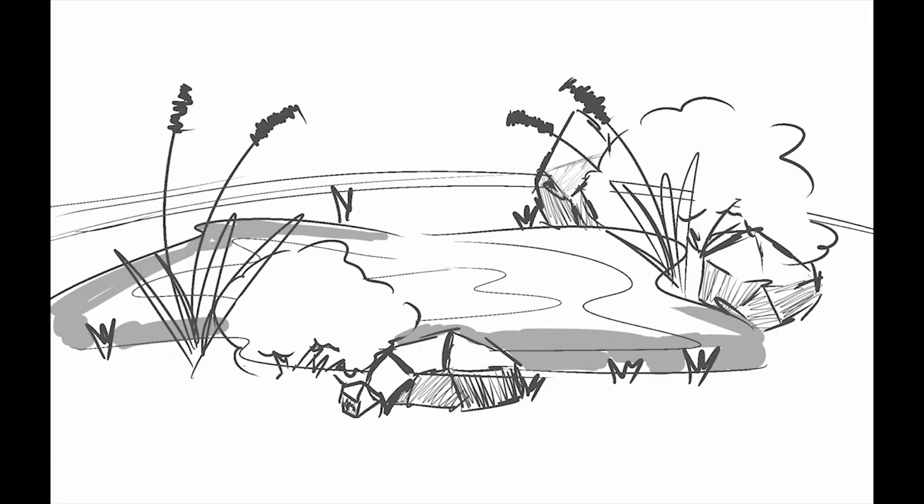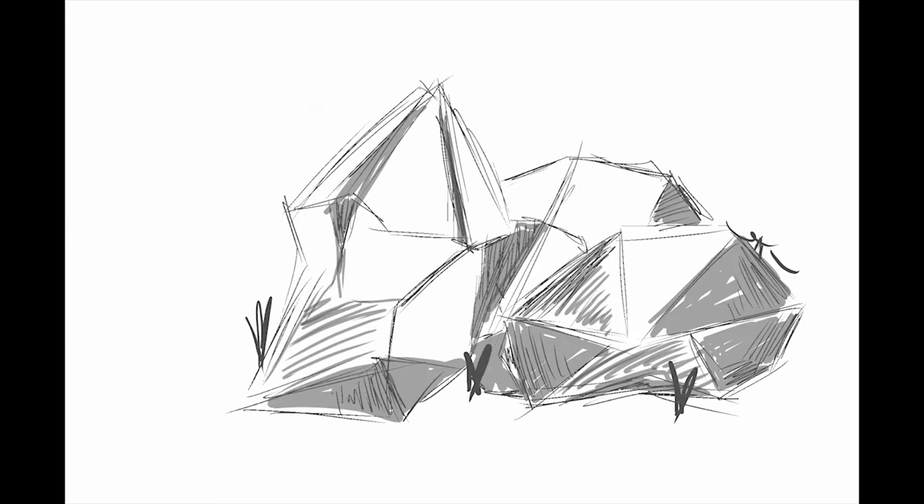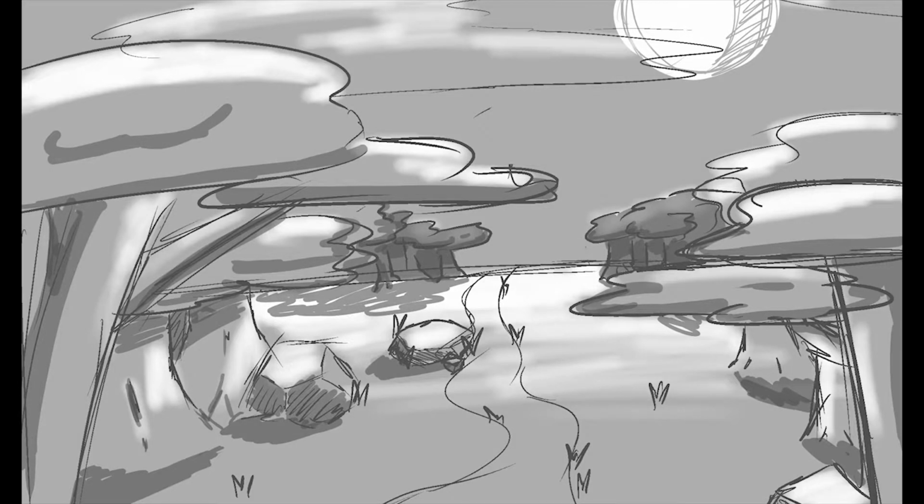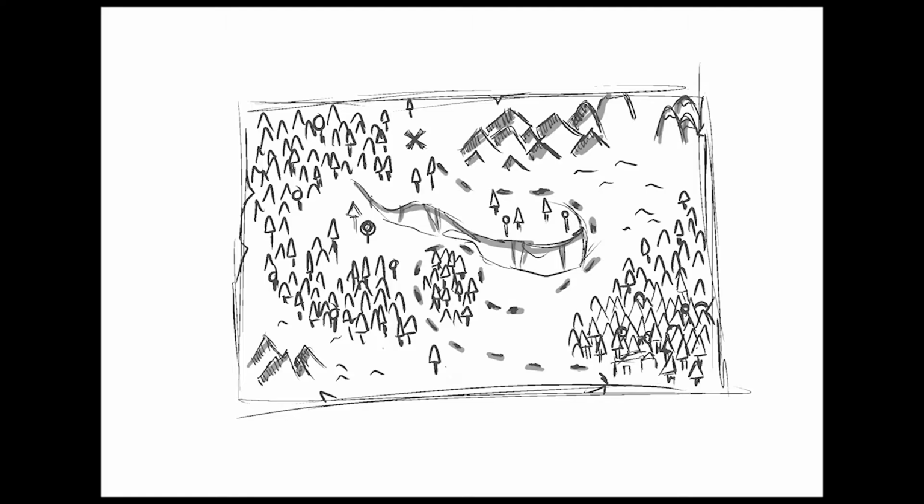Currently we have a decent amount of assets for the environment. I've created a small mock-up of what this setting for our game will be like with the assets we already completed. We have a couple of kinds of trees, rocks, logs, and one trap. When put together in a scene, they look something like this.